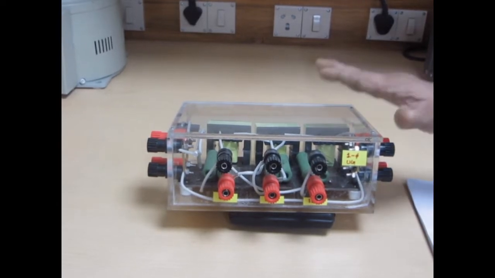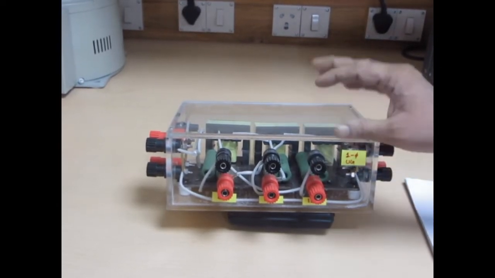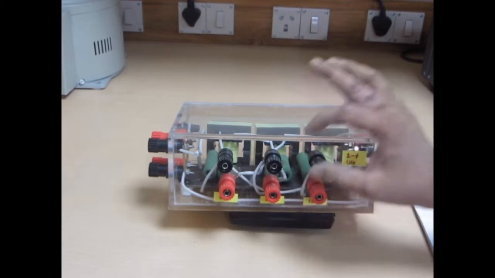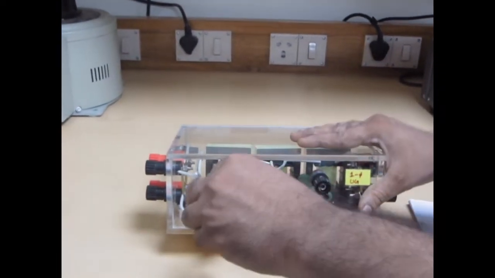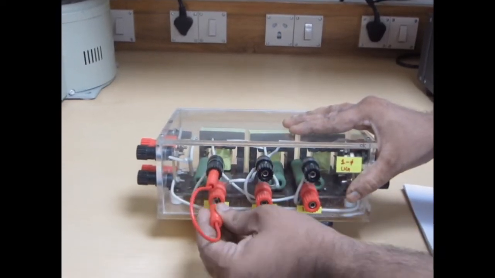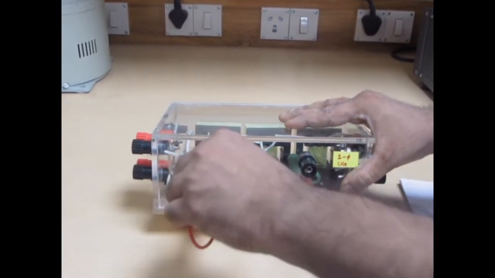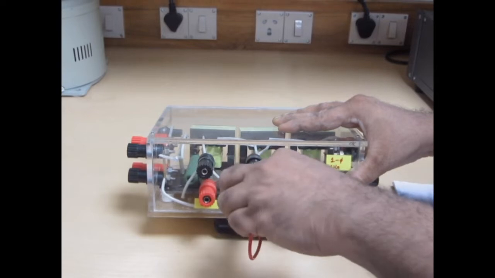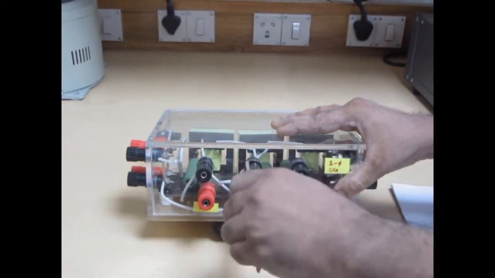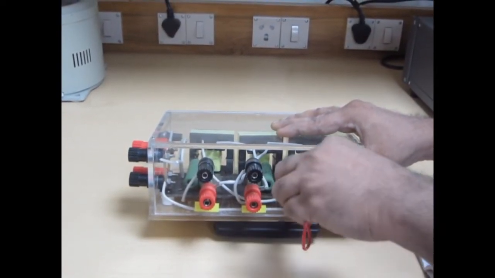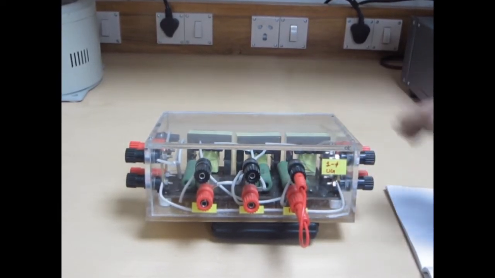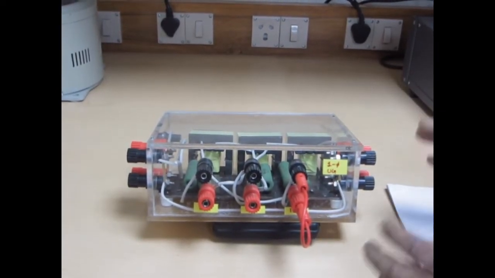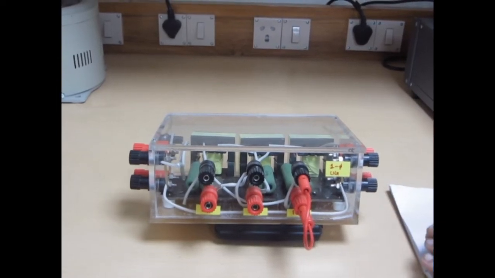This box can represent a 60 meter line, a 120 meter line or a 180 meter line. If we short these 2 points, then it will represent a 60 meter line. If we short these two, it will represent a 120 meter line, and if we short these 2 points, then it will represent a 180 meter line. So by connecting these boxes, we can represent any distribution line in the system.